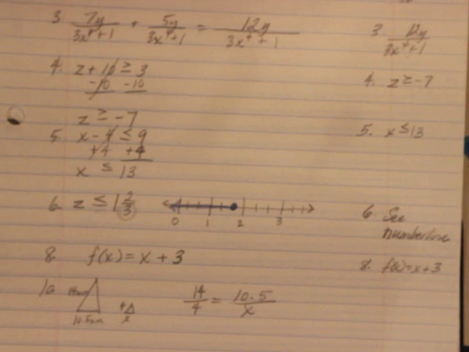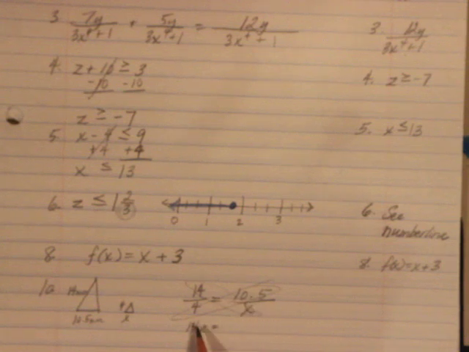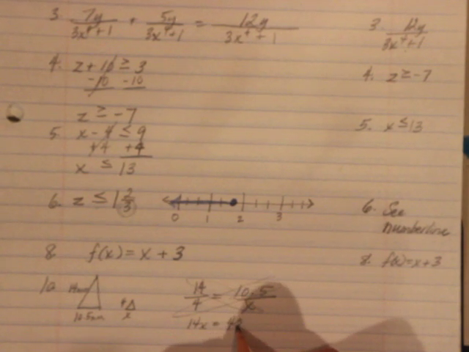Now, when I do my cross multiplication, I'm going to cross multiply these terms, and then multiply these terms and set them equal to each other. So I will have here 14x equals 10.5 times 4, which ends up being 42.